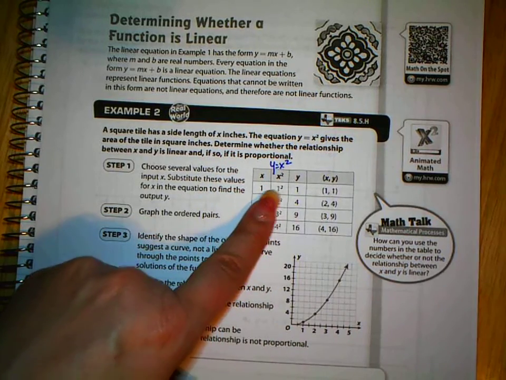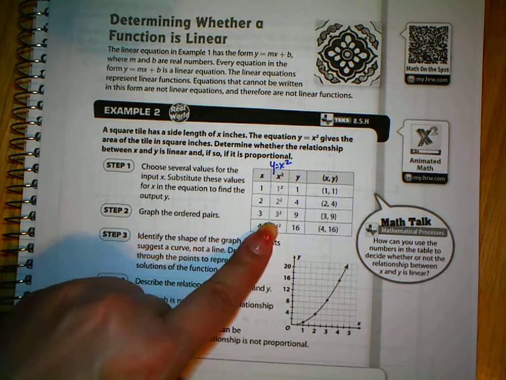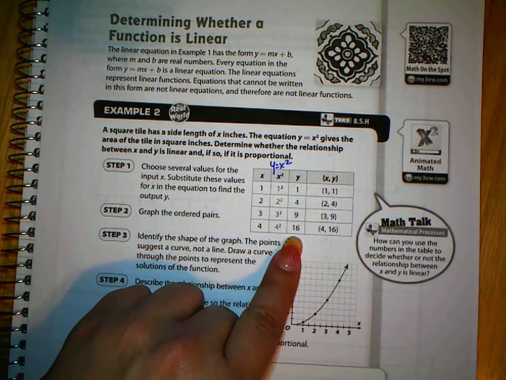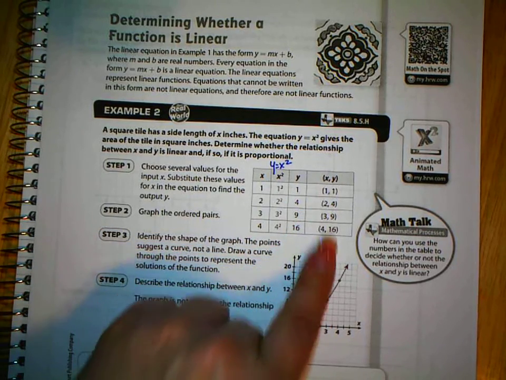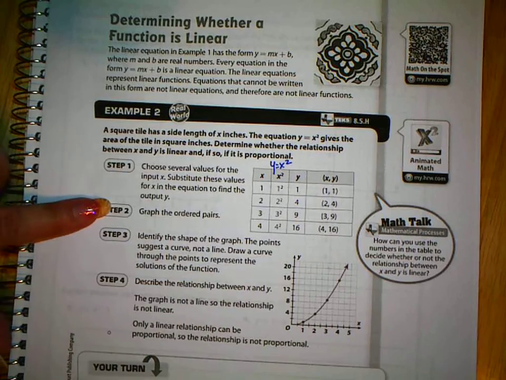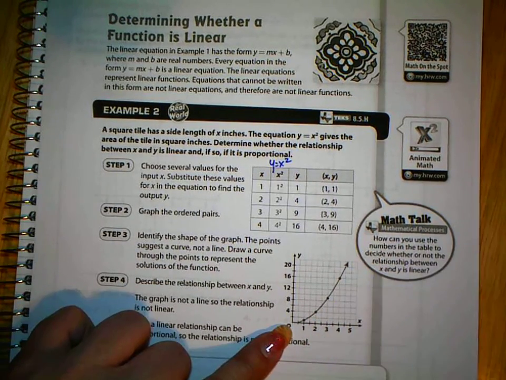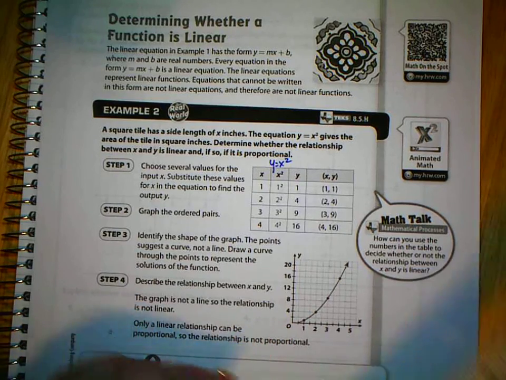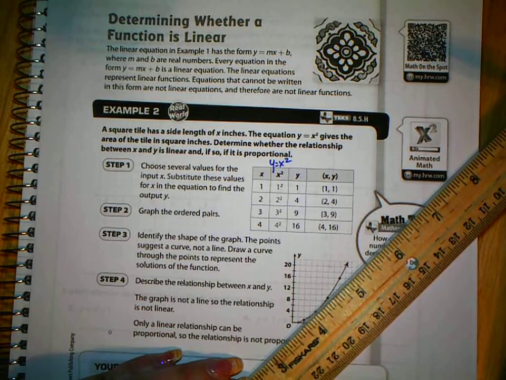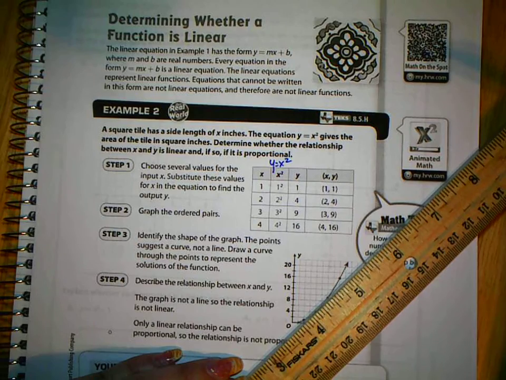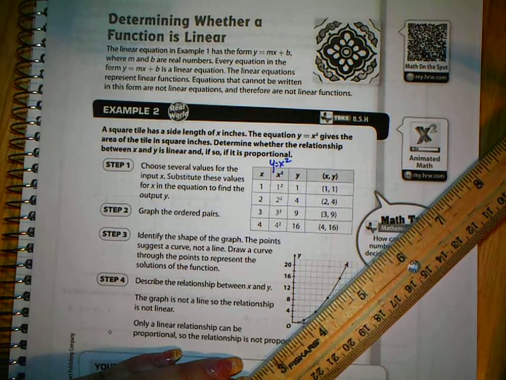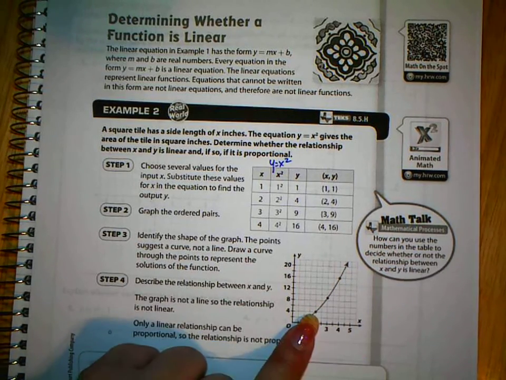So we're going to put 1 in place of x. 1 squared, 2 squared, 3 squared, 4 squared. Work it out. There are the points. Then they want you to graph them, which they've already done here on your graph. You look at this, this is not a straight line. If I take my straight edge, I can't line up all the points on a straight line, can I? So this is not a line.